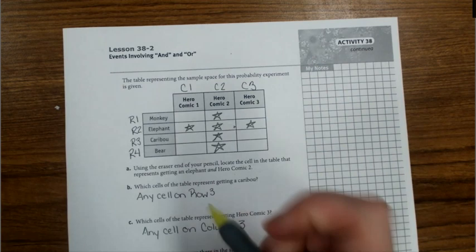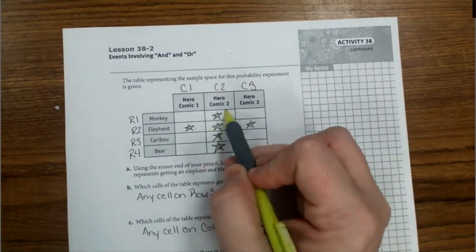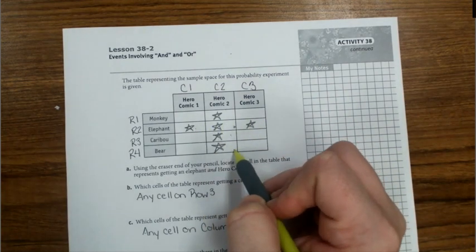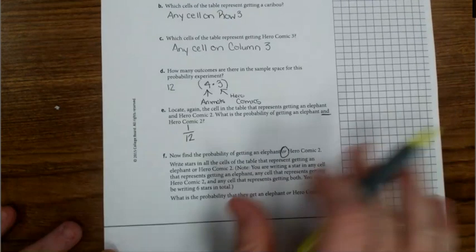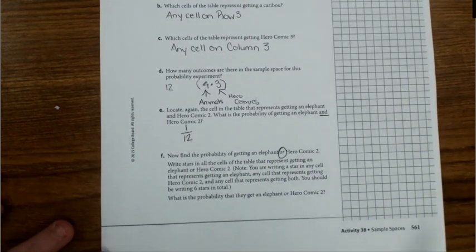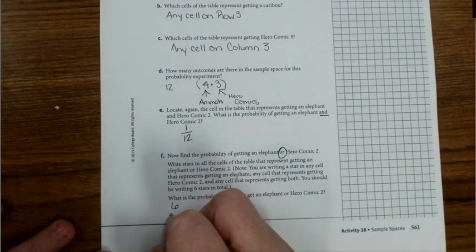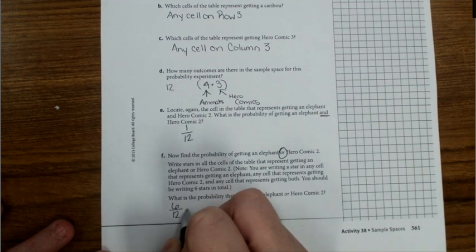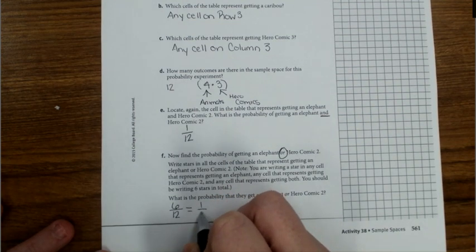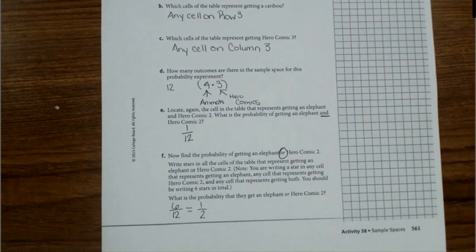We can only count it once. So I got 1, 2, 3, 4, 5, 6, 6, like they told me I would. And how many total did we have? 12. So that would give me a 1/2 probability again. On to your debriefing question.